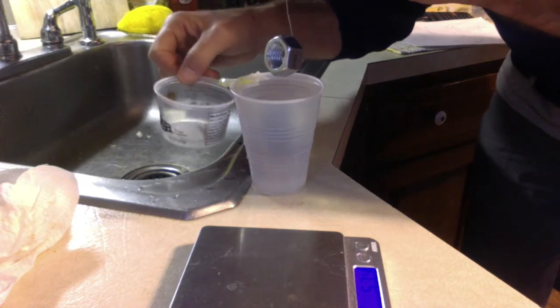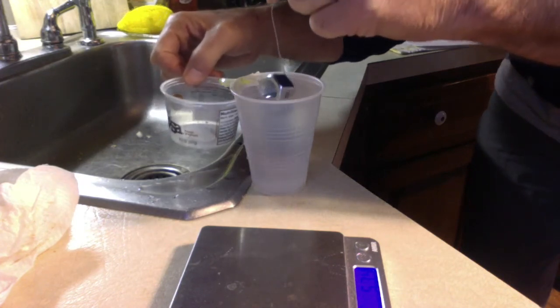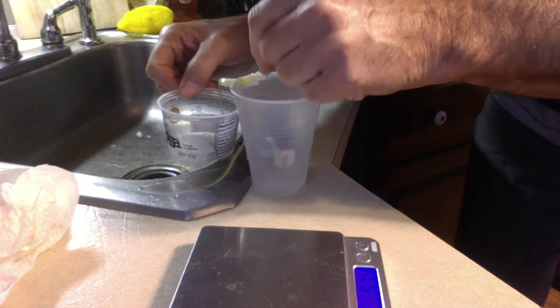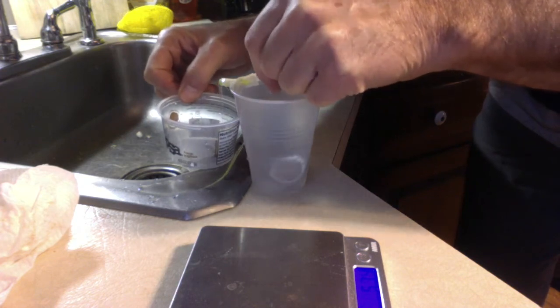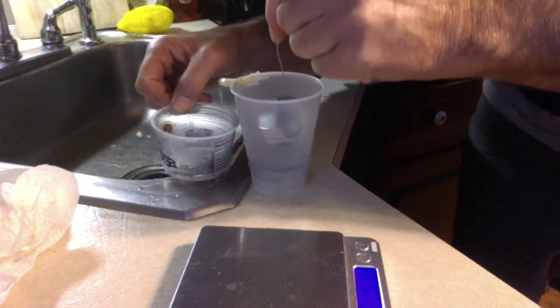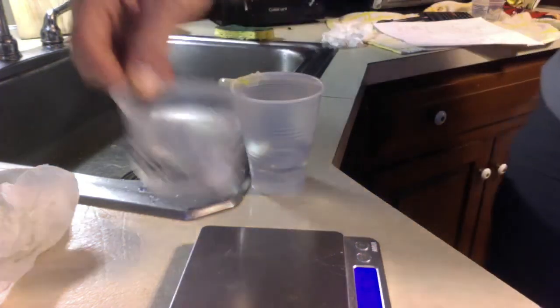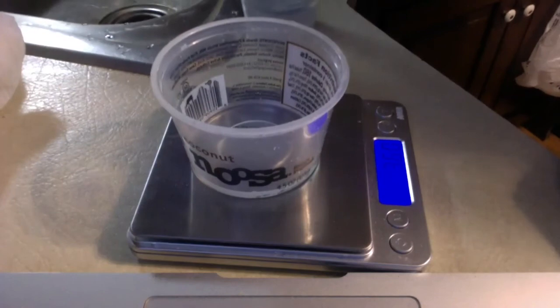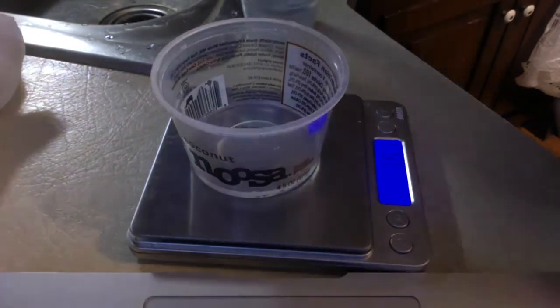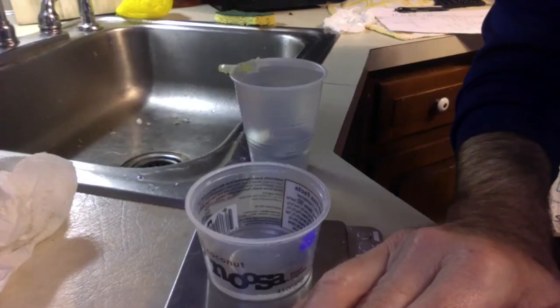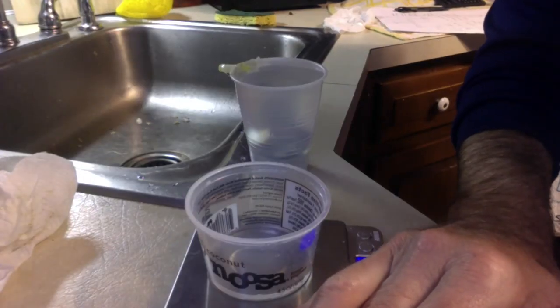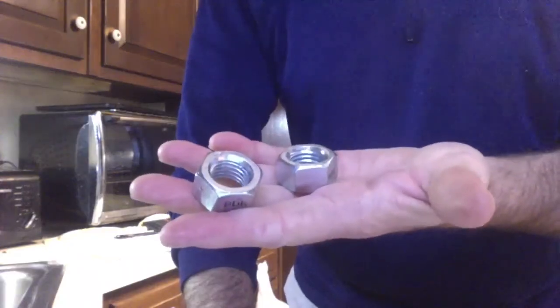I'm lowering the nut gently into the water so it doesn't splash. And the next one. I get a mass of 13.63 grams, which is the cubic centimeters. Well, I get 7.5 grams per cubic centimeter for the steel. Could that give you an idea about what's inside the Earth?